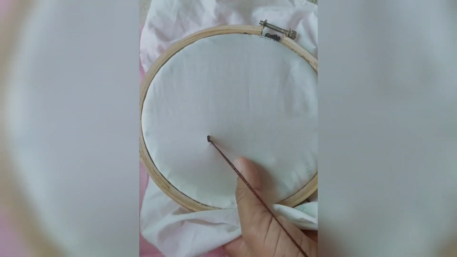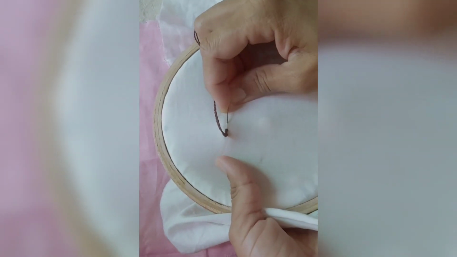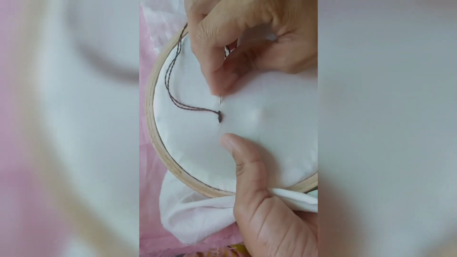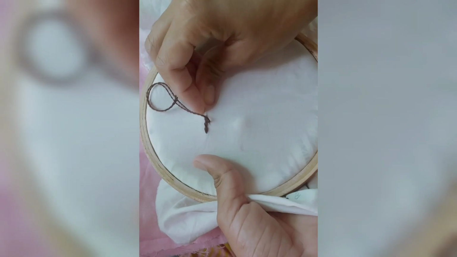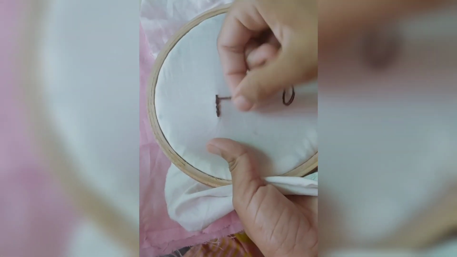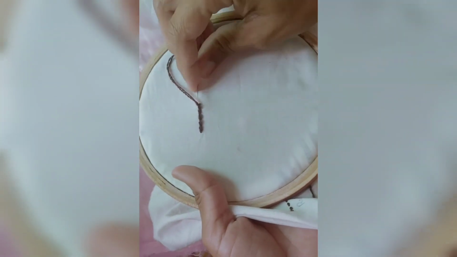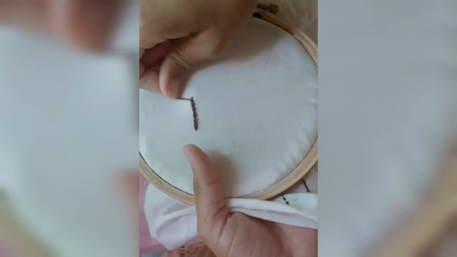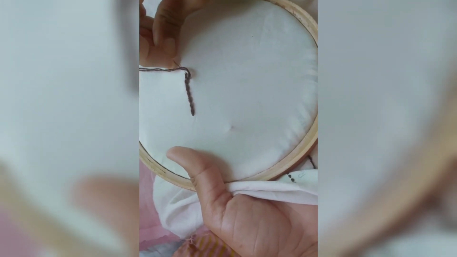In this video you can enjoy outline and stem stitch. The outline stitch and the stem stitch are two very similar embroidery stitches that are often used interchangeably. They are both created by making a series of straight stitches that are worked in a forward and backward motion. The main difference between the two stitches is the direction of the twist in the stitches.